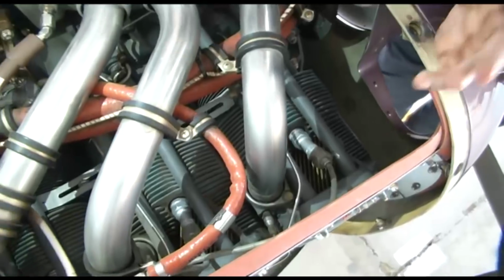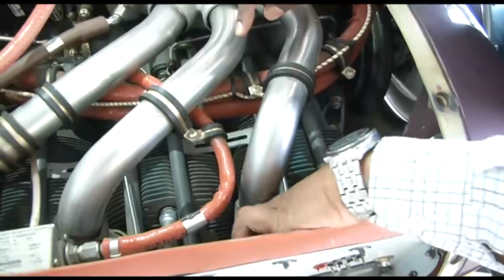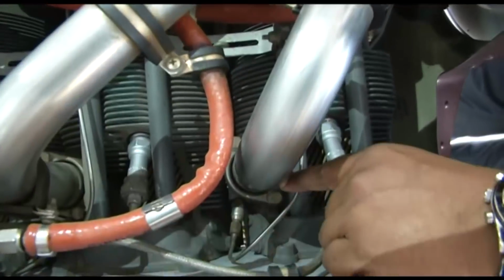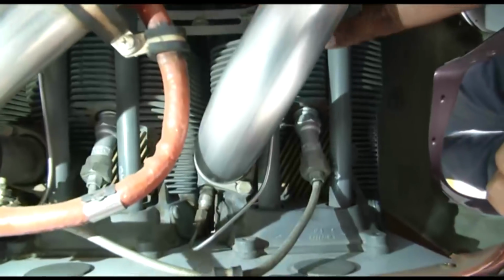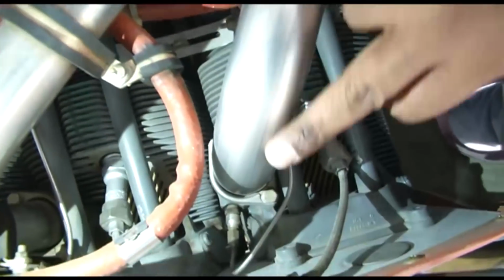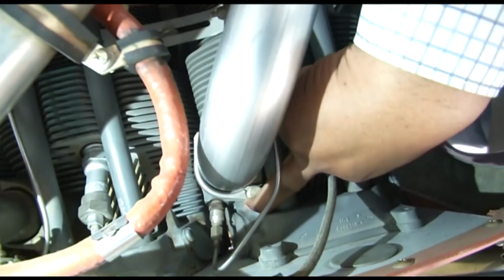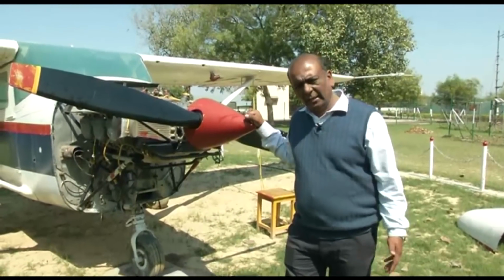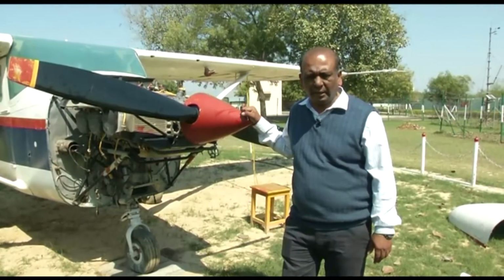So for the cylinder, the air is coming through this line and the fuel is coming through this thin stainless steel line, and both fuel and air are mixing at the inlet port of the cylinder. We have already seen this in our slides. This is the fuel line and this is your air line. So we have just now seen an example of a downdraft induction system on one of our aircraft, Cessna 206.